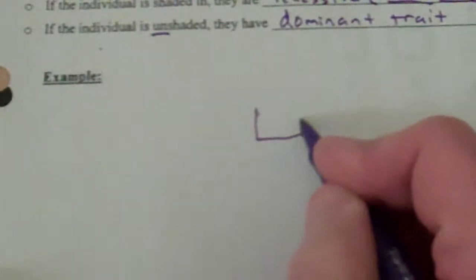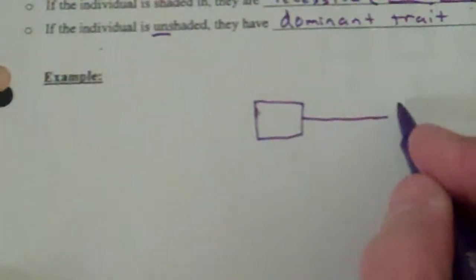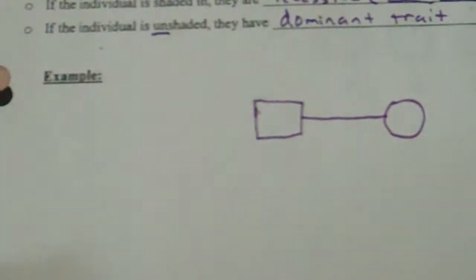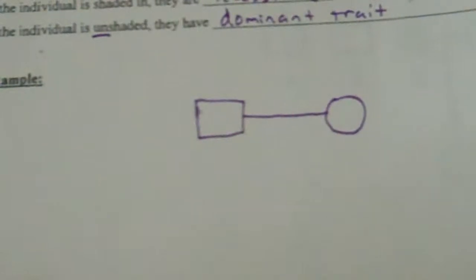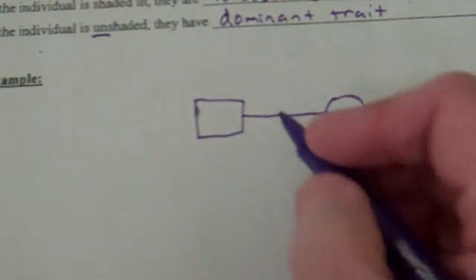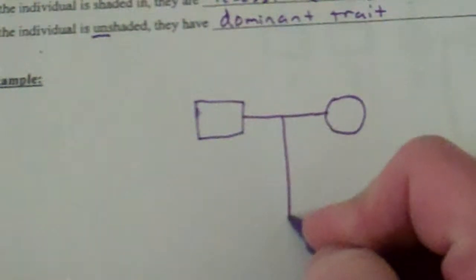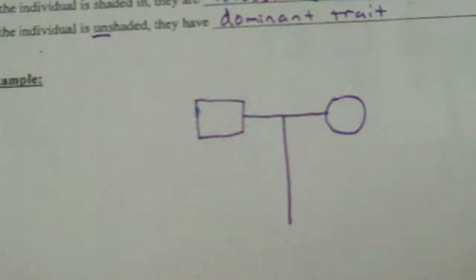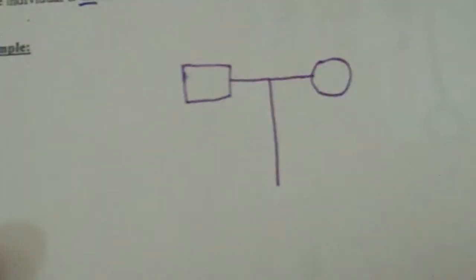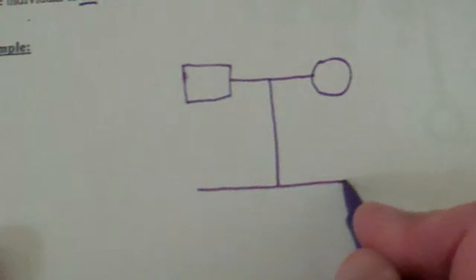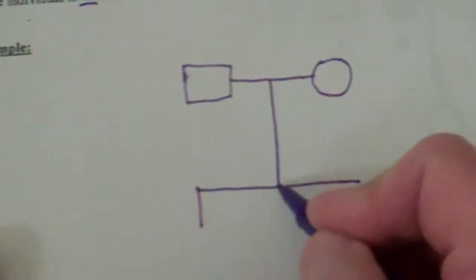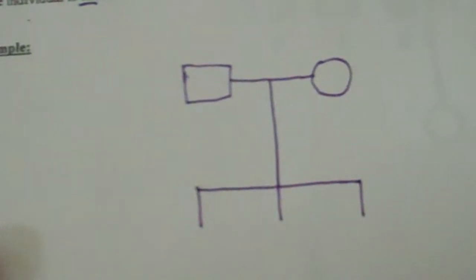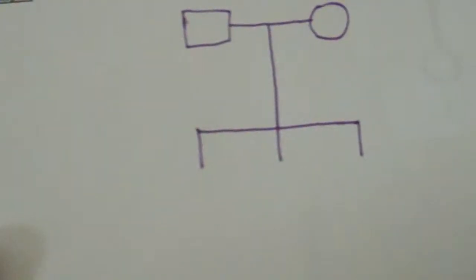We're just going to draw one together. I'm going to draw a dad and a mom. Now this horizontal line is the marriage line, or if we're talking animals, we just call it a mating line. Let's say that they have some children. So this is the children's line. I'm going to give them 3 kids. So let's draw another horizontal line, and then give them 3 notches: 1, 2, 3.